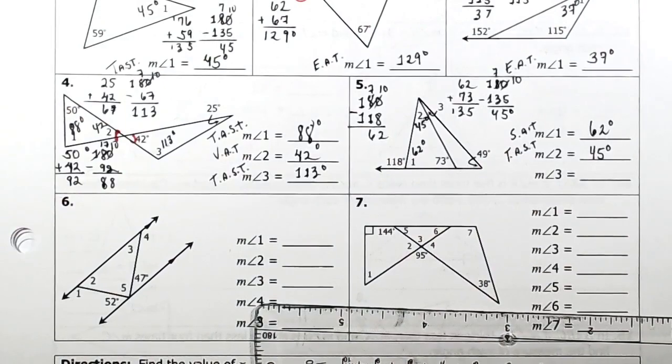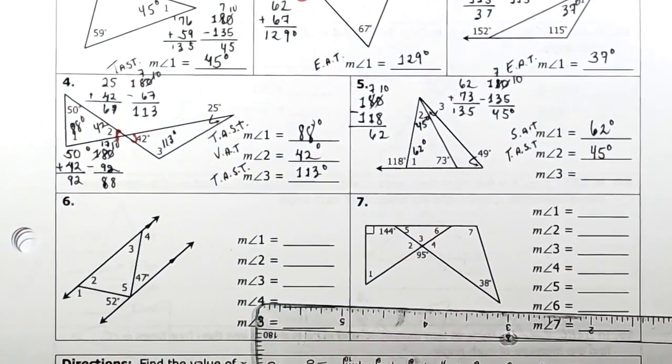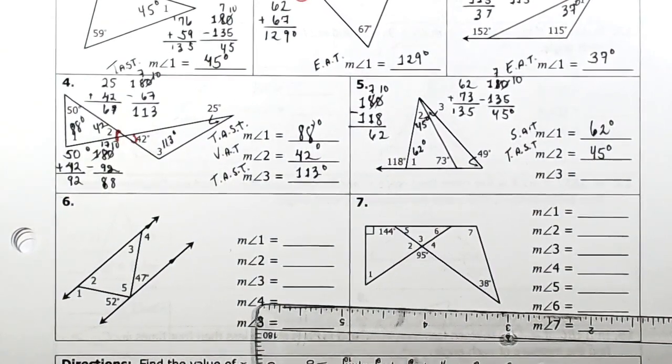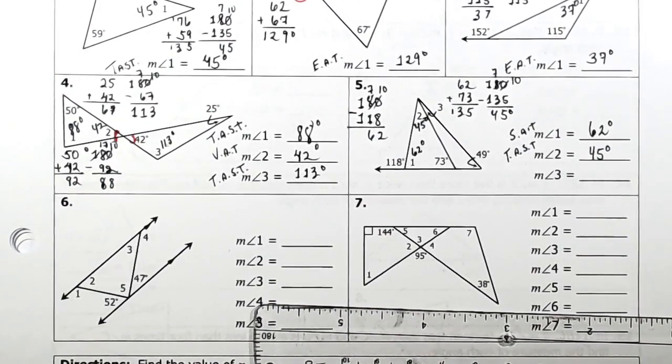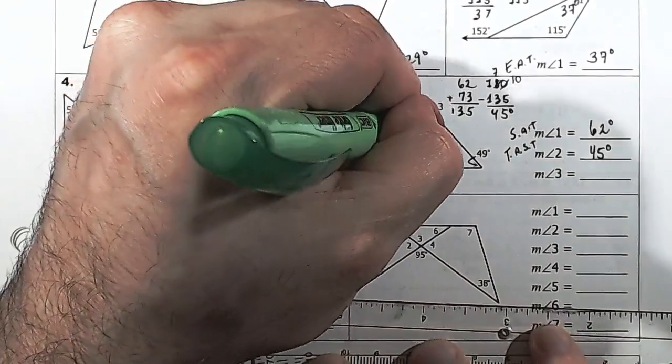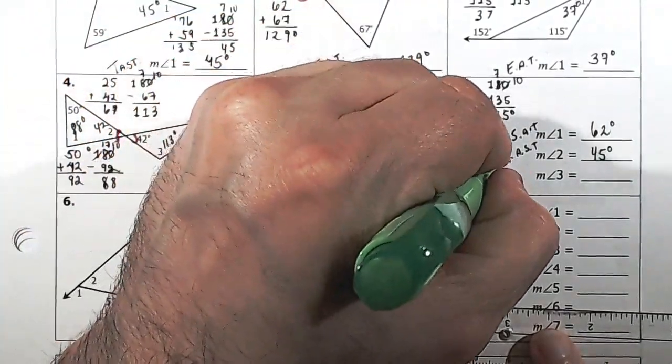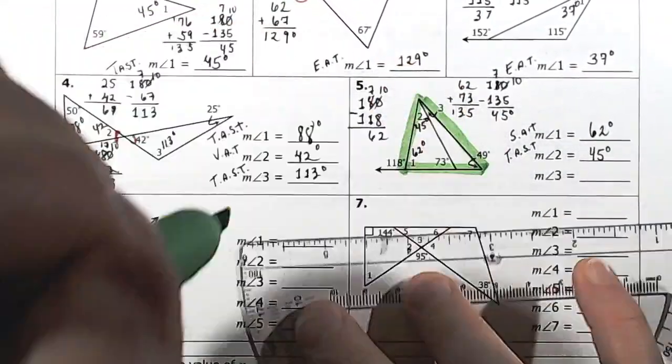Now we have to find angle 3. There's a couple ways we can do this. I can see a couple different ways that we could accomplish our goal. I think the most direct way would be to imagine this as a larger triangle. Think about it like this. This triangle here as a whole.